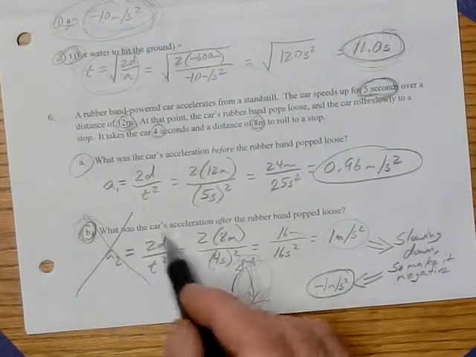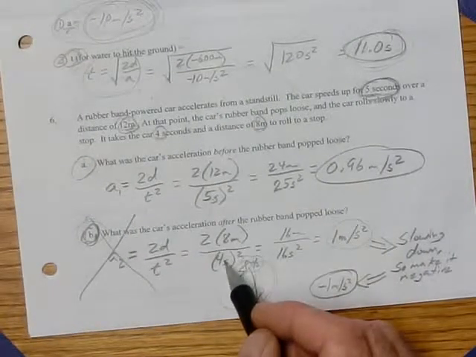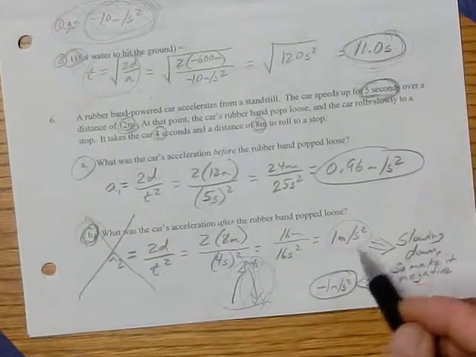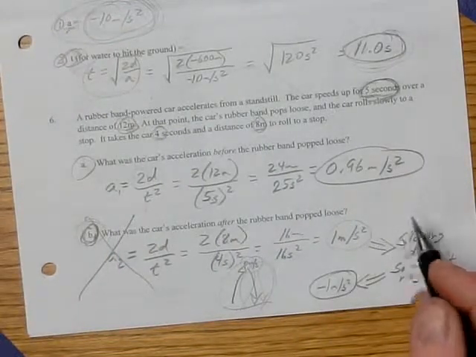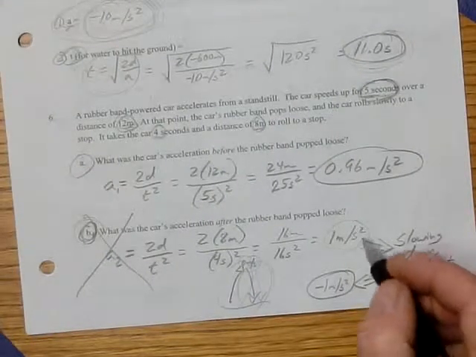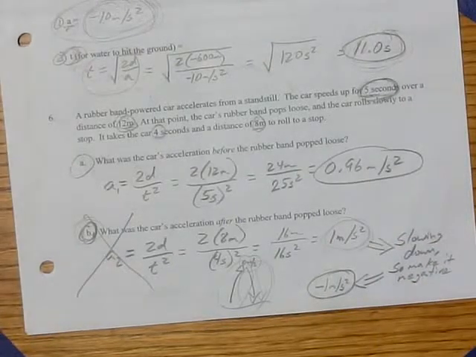So we use the same formula because we have distance and a time. That's the new distance, that's the new time. 2 times that is that squared is that. Then we've got 1 meter per second squared. But it's slowing down, and if it's slowing down, then it shouldn't be 1 meter per second squared, it should be negative 1 meter per second squared.